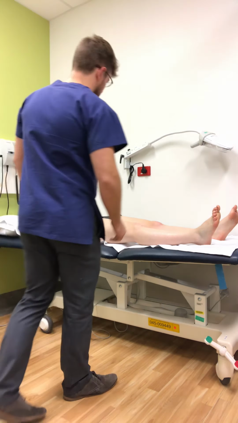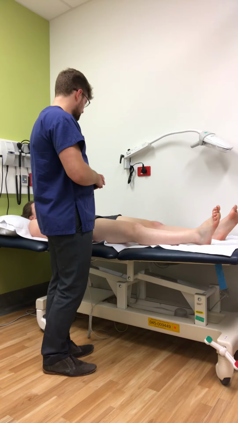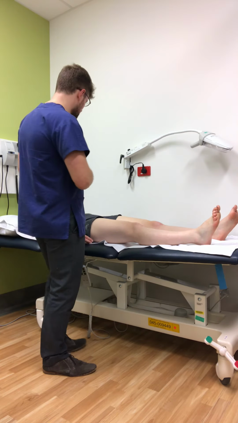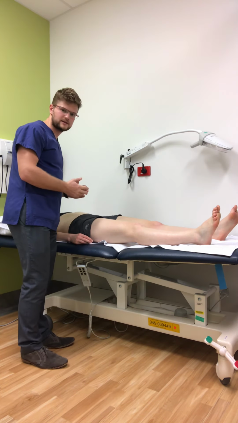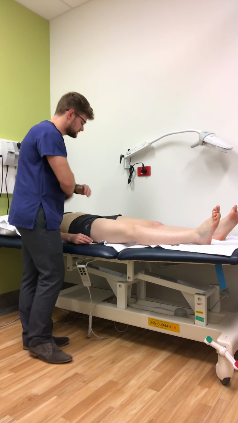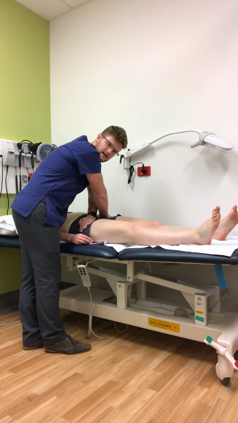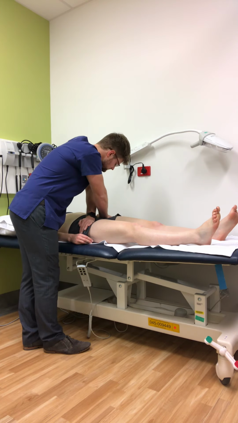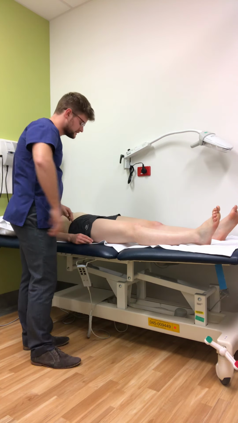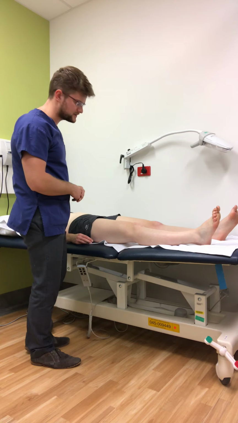So having completed the neurological examination, we'll then go on to do some more special tests. We want to do the pelvic distraction. Crossing over our hands, we want to push out and down. This puts stress on the SI joints. And if it causes pain in the SI joints, suggestive of SI joint pathology.